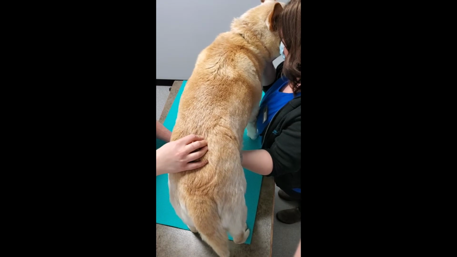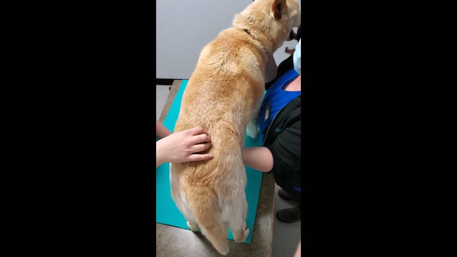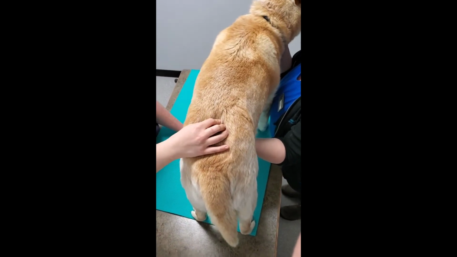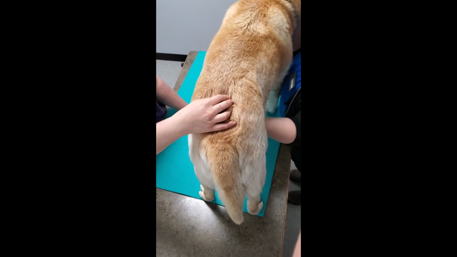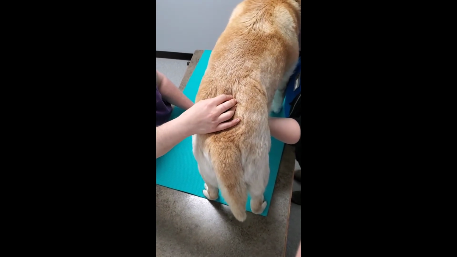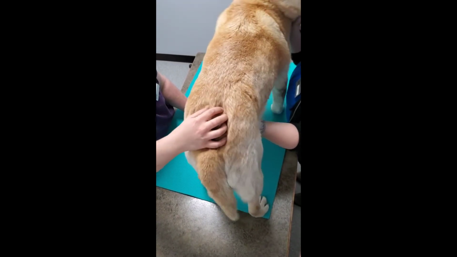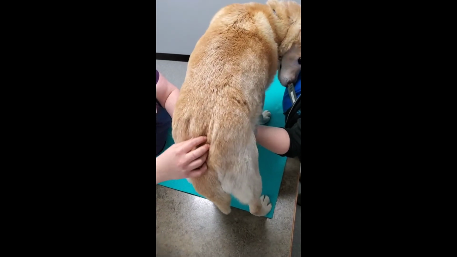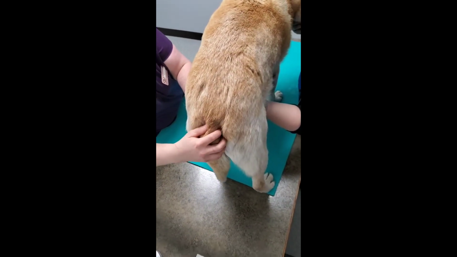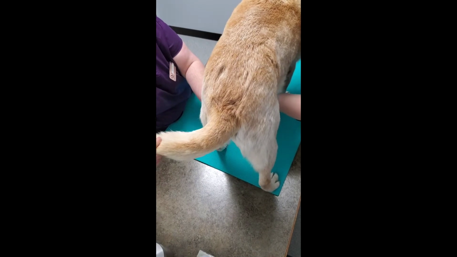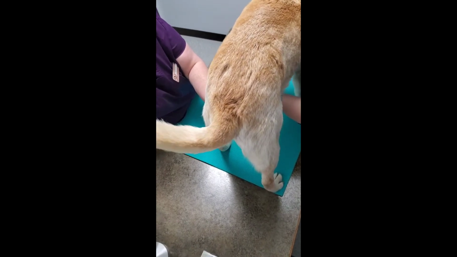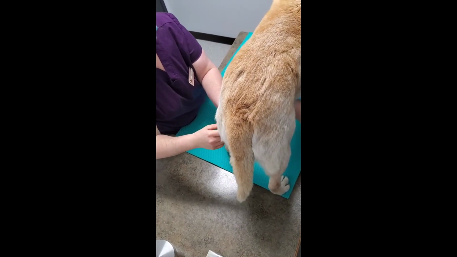The sacral vertebrae, there's usually three. They're dorsal to the pelvis. The three vertebrae are usually fused into one structure called the sacrum. And then the coccygeal vertebrae make up the tail. There's a variable number of coccygeal vertebrae in dogs.